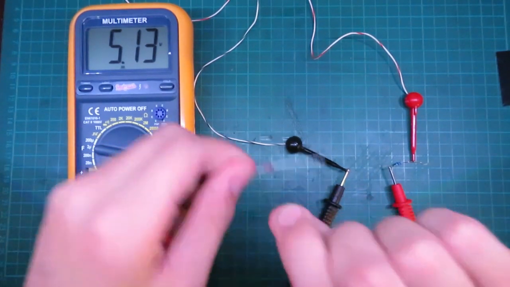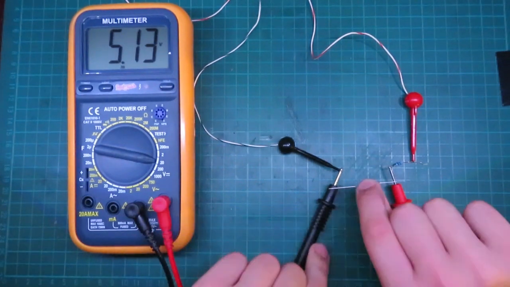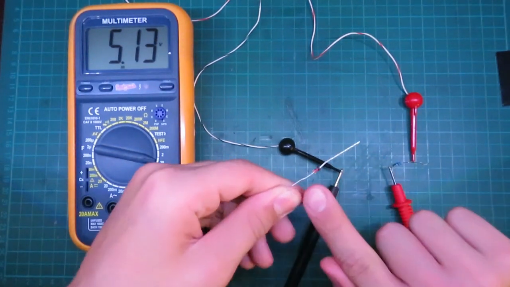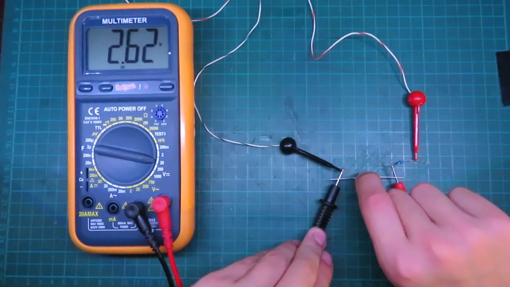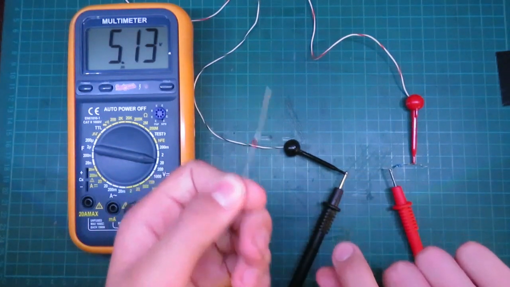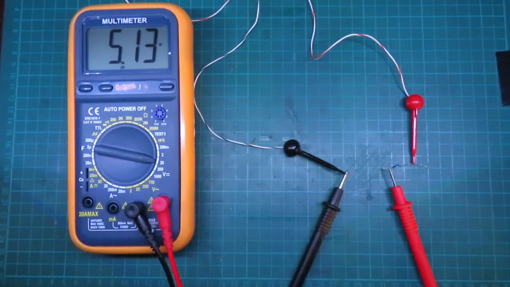Let's see, there's another Zener diode here. Same thing, putting the cathode to the positive, the anode to the negative. And there we are, 2.62 volts. This is a 2.62 volt Zener diode. And there we go. That's how we test Zener diodes.